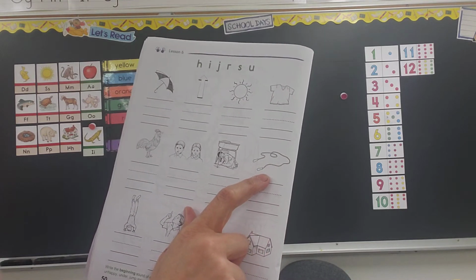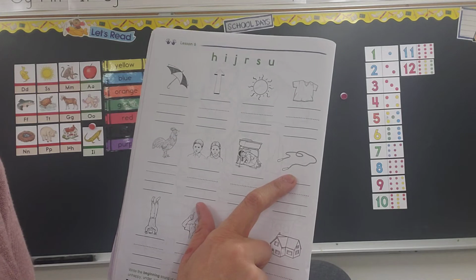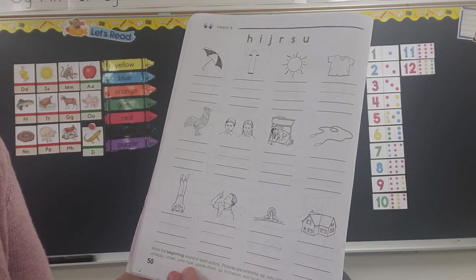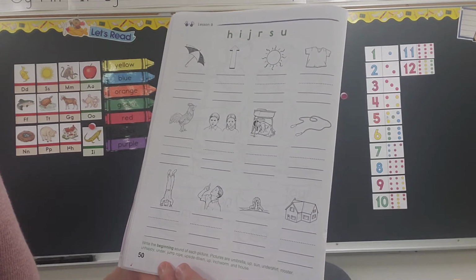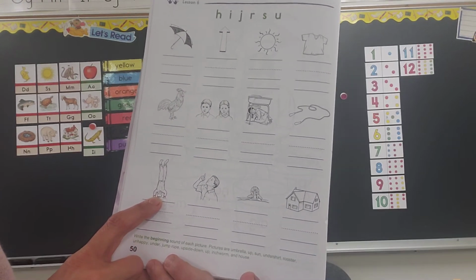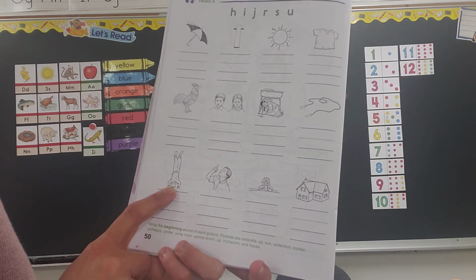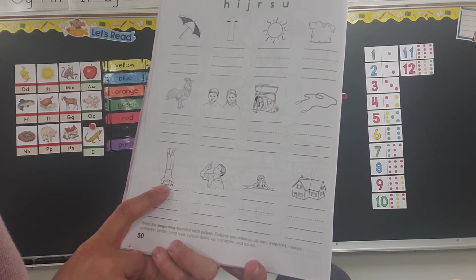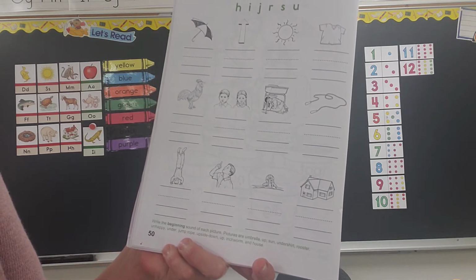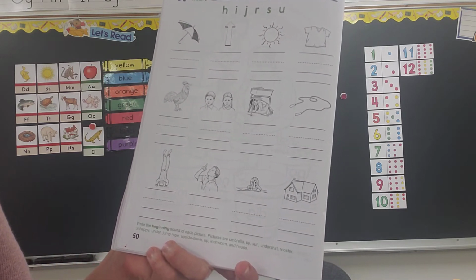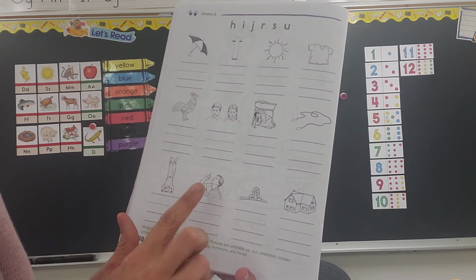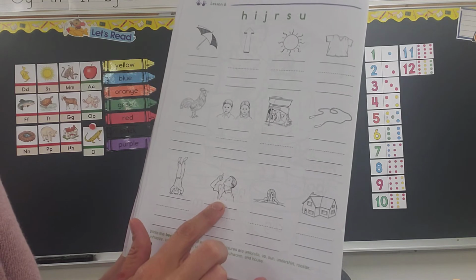The next one, or the last one in that row, is a jump rope. Jump rope. Going down to the next line is upside down. That one should be easy for you. The next little boy is pointing in the air, and the word is up.